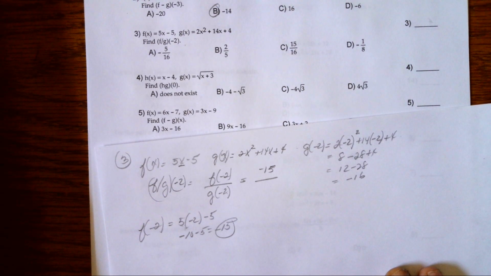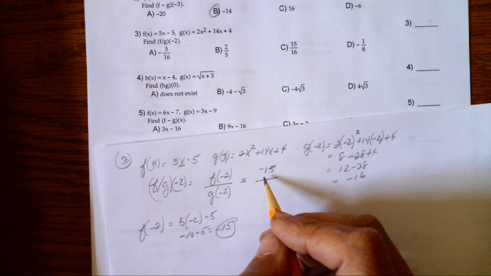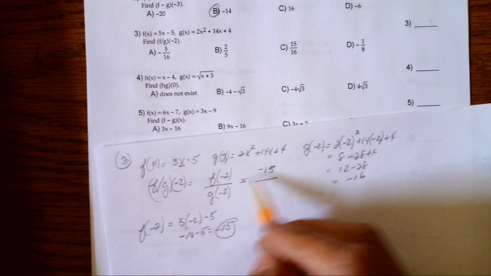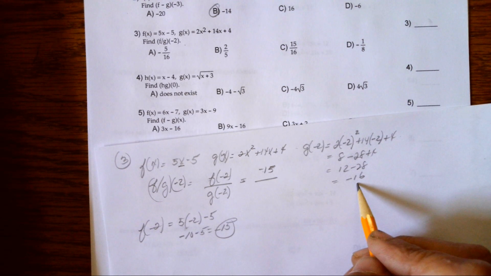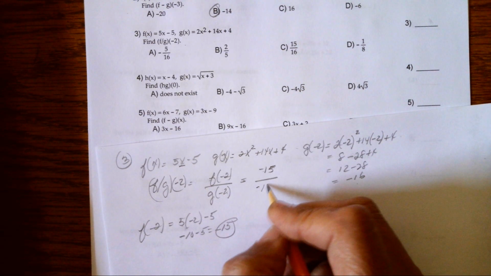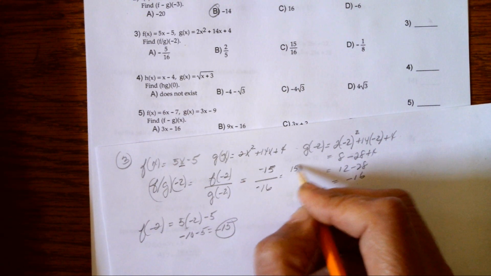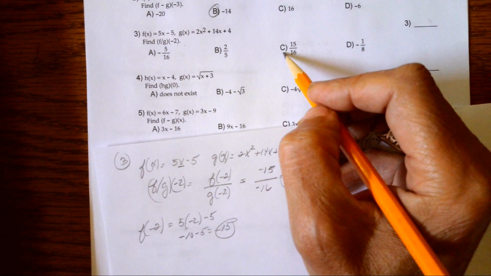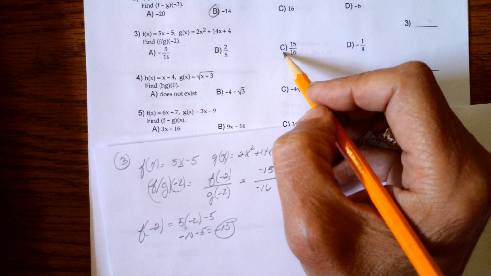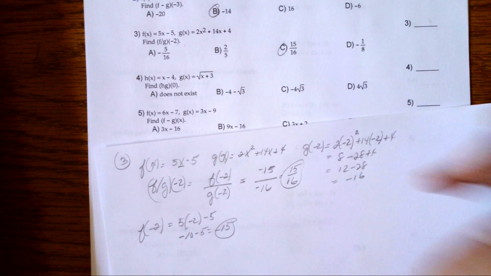A negative 16. So what have I got here? F of minus 2 is minus 15. G of negative 2 is a minus 16. So a negative over a negative becomes a positive 15/16. Positive 15/16. Number 3, letter C.